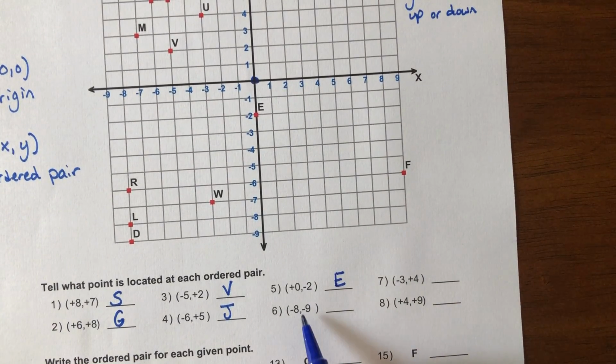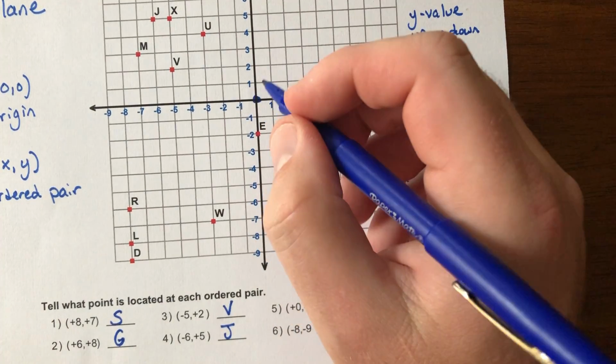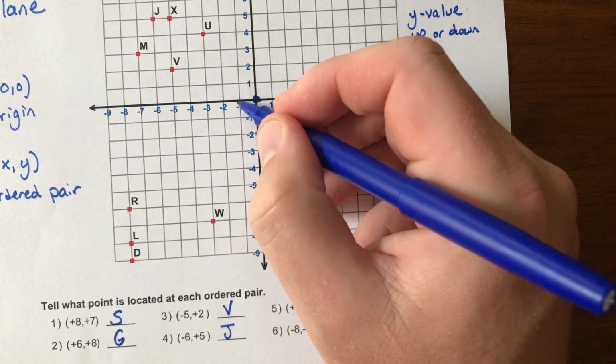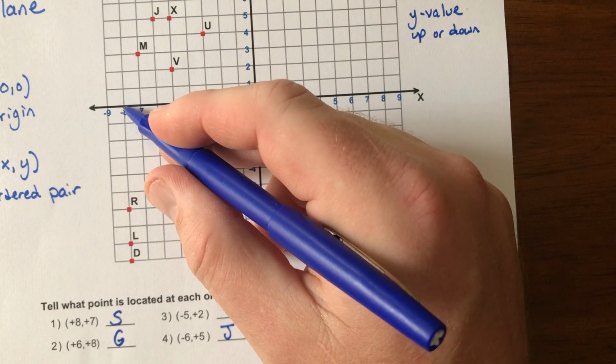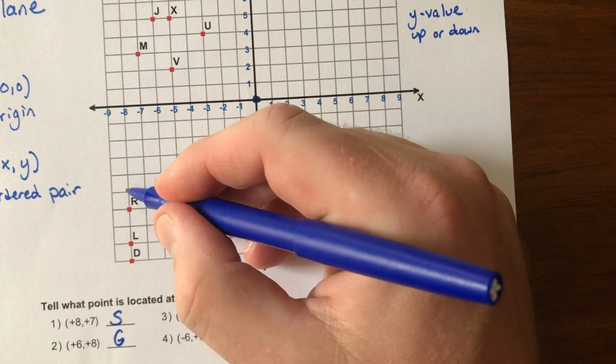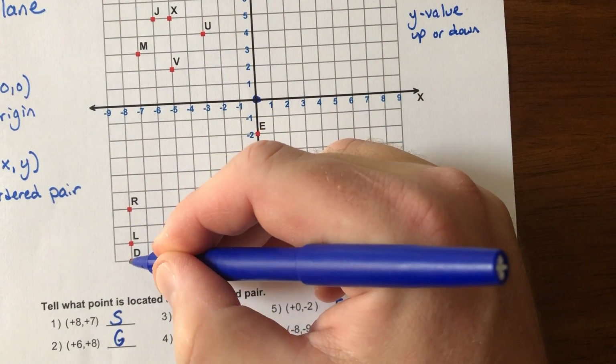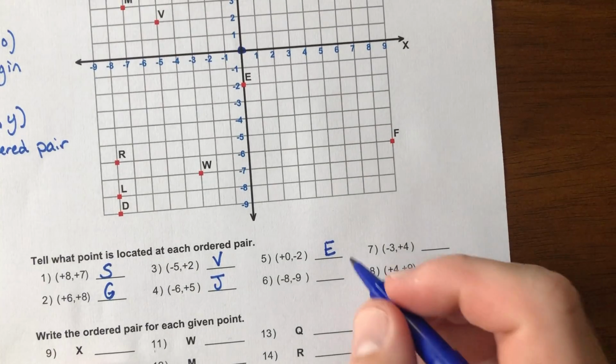Number 6, I have an ordered pair of negative 8, negative 9. So I'm going to go to the left 8 times: 1, 2, 3, 4, 5, 6, 7, 8. Then I'm going to go down 9: 1, 2, 3, 4, 5, 6, 7, 8, 9. And I land on the D.